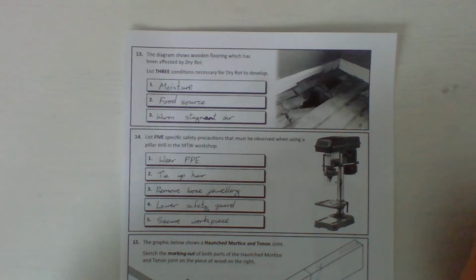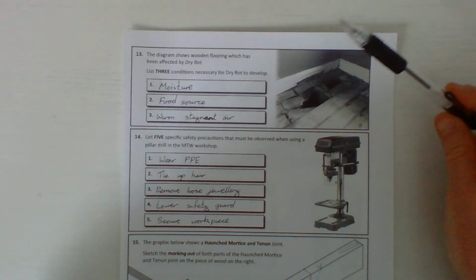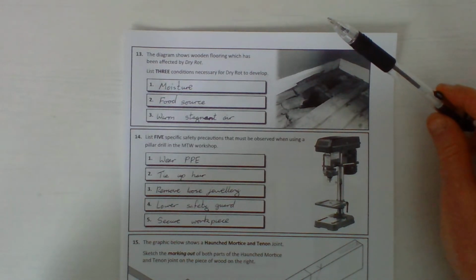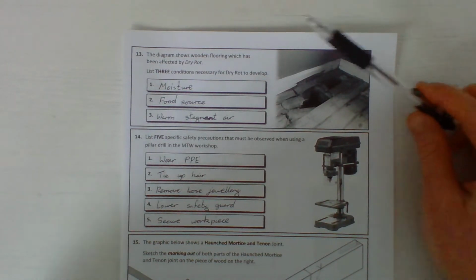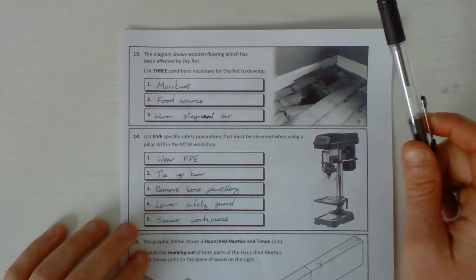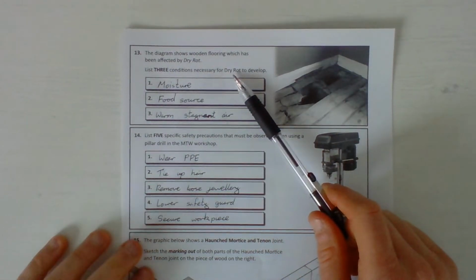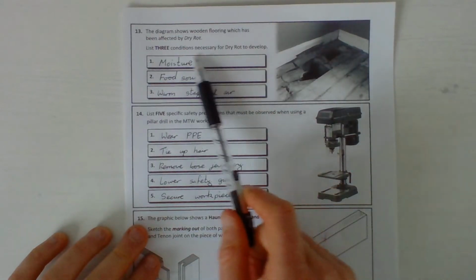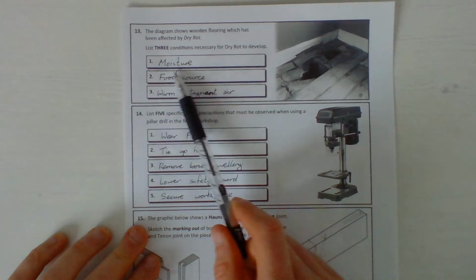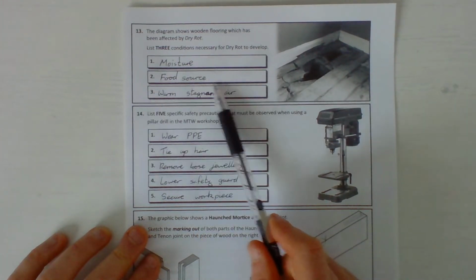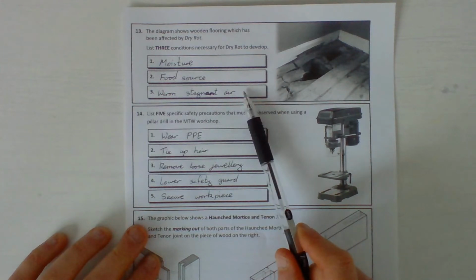Question 13. The diagram shows wooden flooring which has been affected by dry rot. List 3 conditions necessary for dry rot. So you always have to have moisture, you need to have a food source, and you need to have warm stagnant air, so you need oxygen as well.